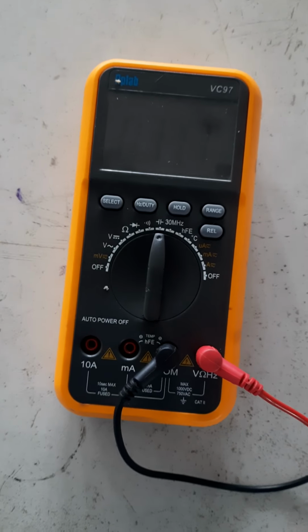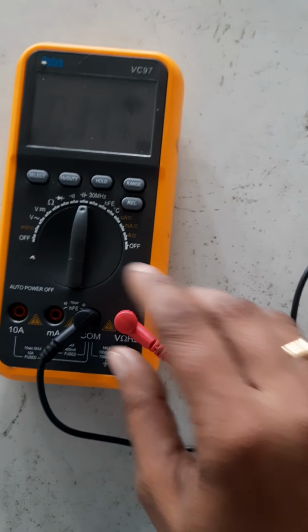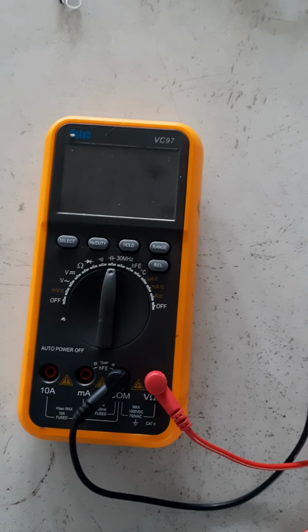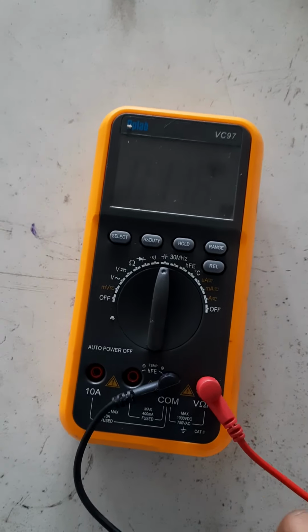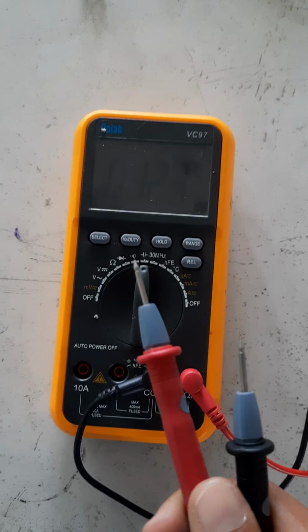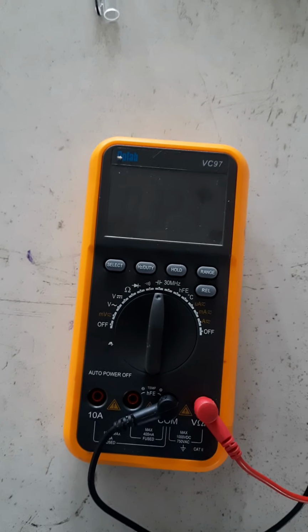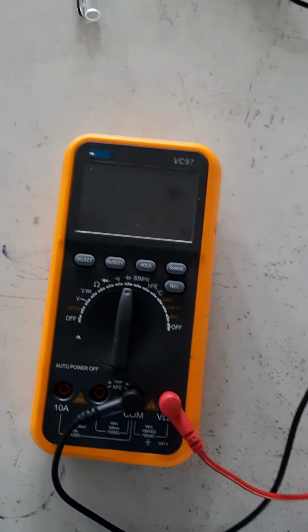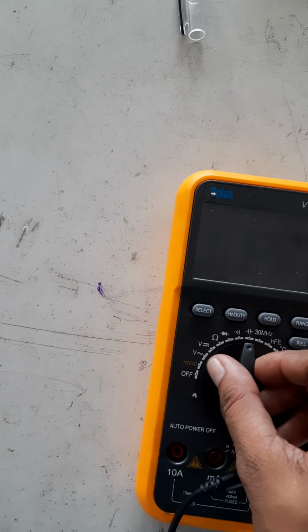Now let me tell you, the red side is indicating the positive terminal of the multimeter, and the black one is the negative terminal, just as you have seen in an analog multimeter. Now I will first show you how to check this one.